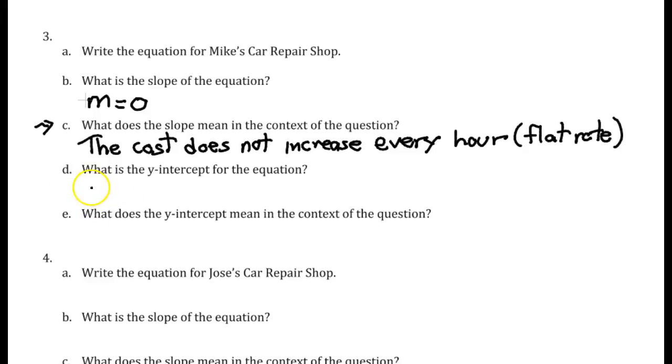We know that the y-intercept is 200. So what does the 200 stand for on this? Okay, it's a $200 flat rate. That's what the 200 stands for in this problem. It's the flat rate. It's also the y-intercept. Okay. So that's how we get the equation. Now if we write it with the slope in there, it would look like this.